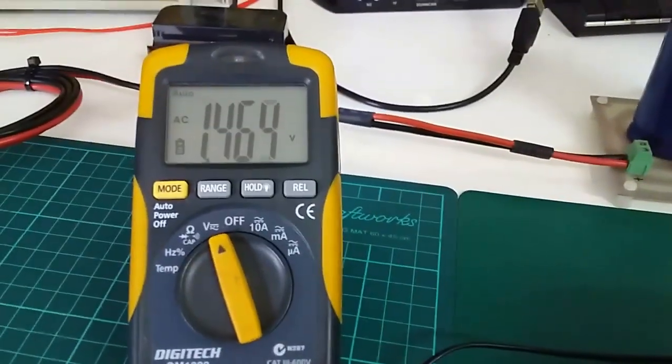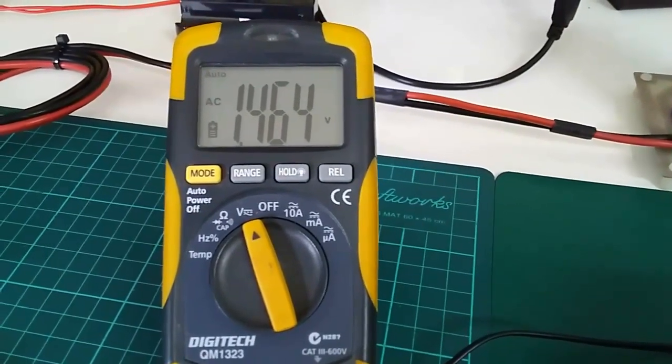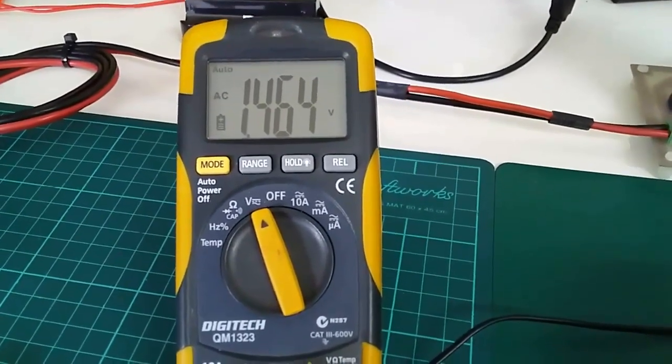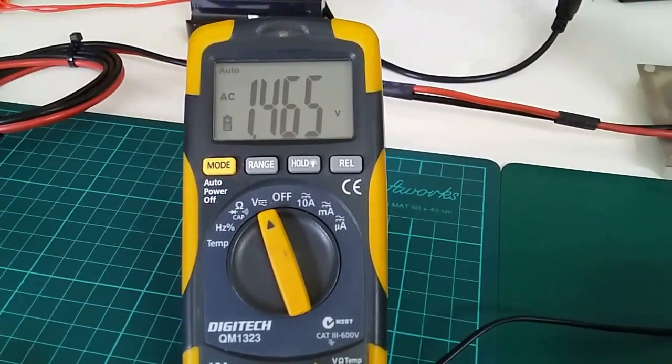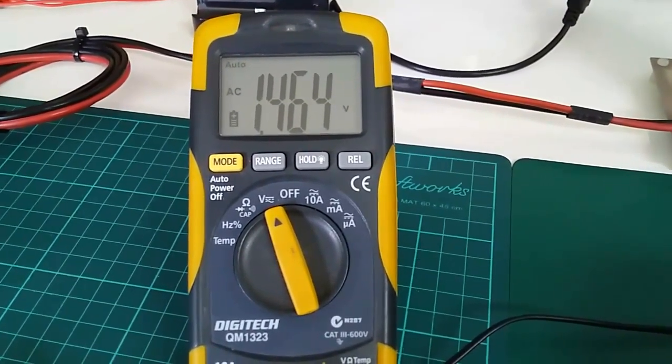On our output, currently we have 1.46 volts according to our meter. Now these meters are really good little meters. They're not advertised as RMS, but the meters themselves are very good, very accurate little meters.